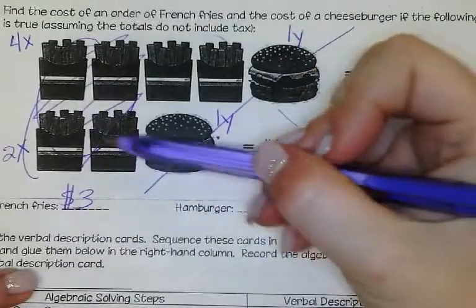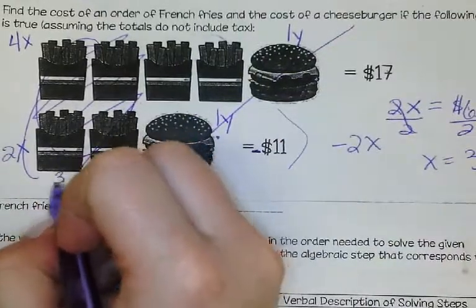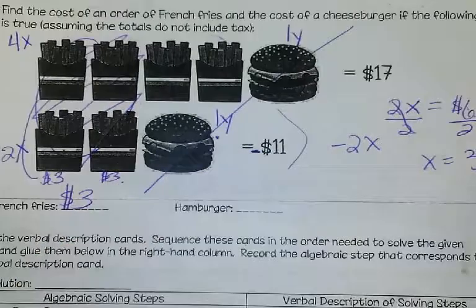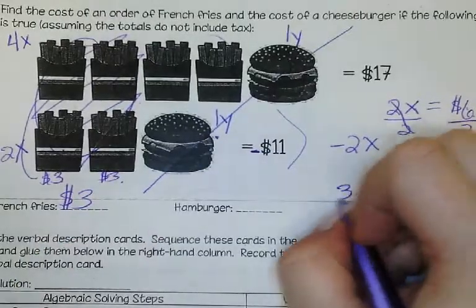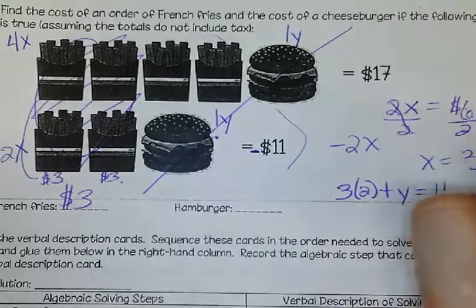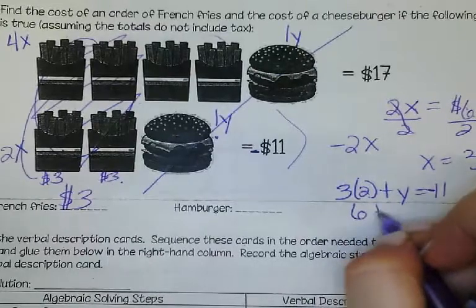Now we don't have the price of the hamburgers yet though. So I'm going to go to this one. This French fry is $3. This French fry is $3. That's $6. So I've got 3 times 2 plus my hamburger. Remember, this is a -11 now. So that's $6.